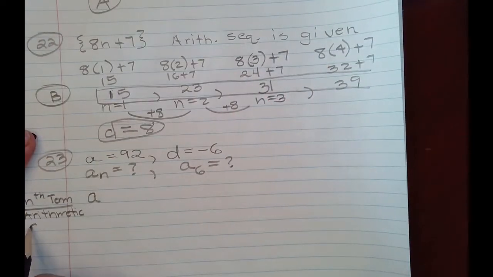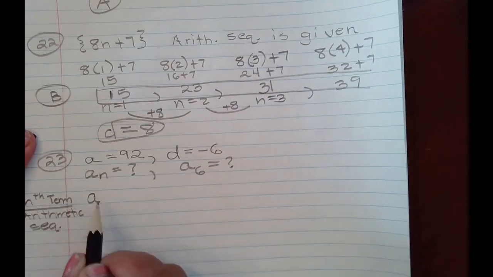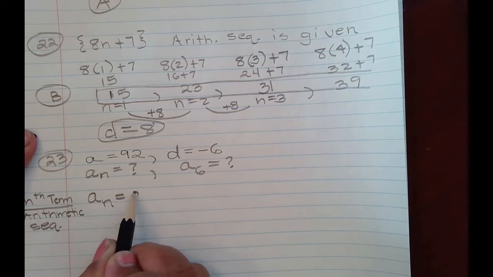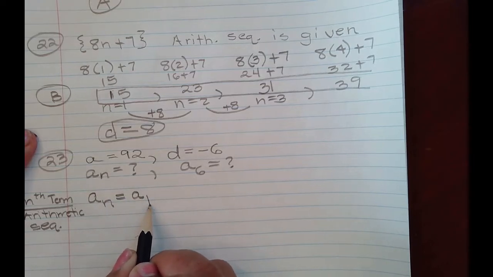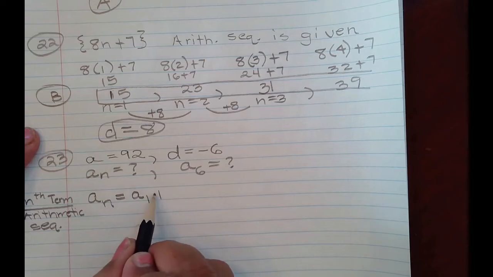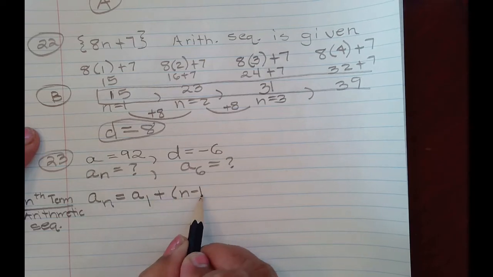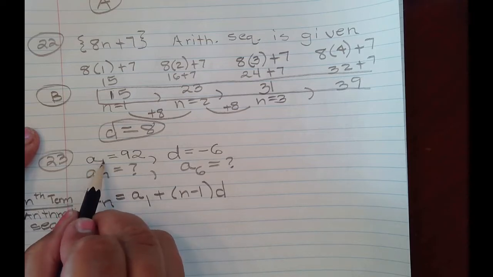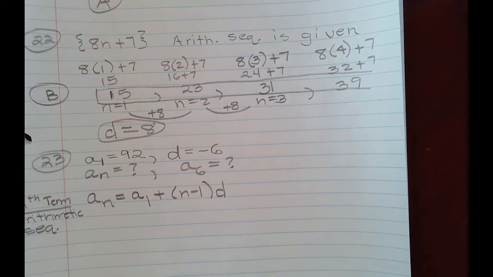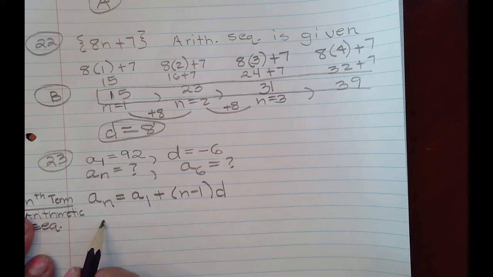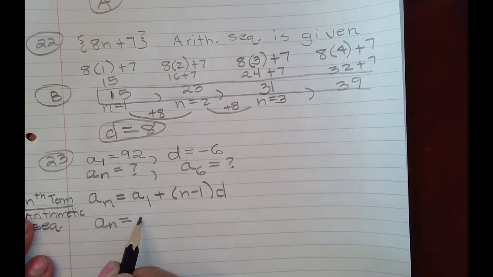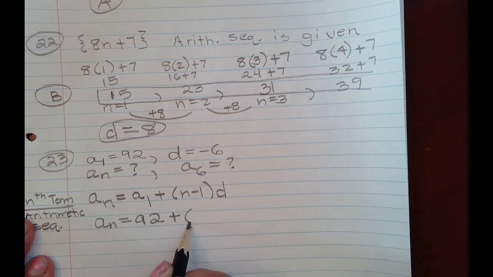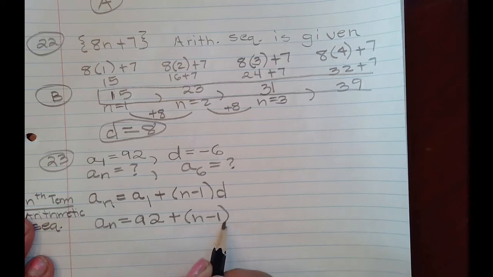So the nth term in an arithmetic sequence is like this. The nth term is the first term plus n minus 1 times d. This a that they're giving you is the same thing as the first term. So nth term is equal to the first term, they gave you that, plus n minus 1 times d.